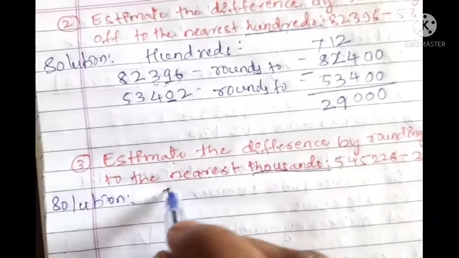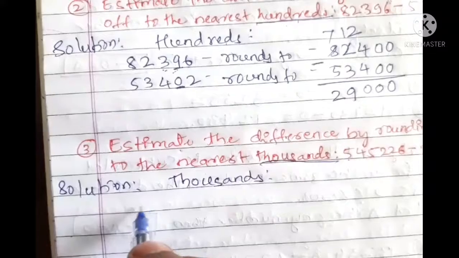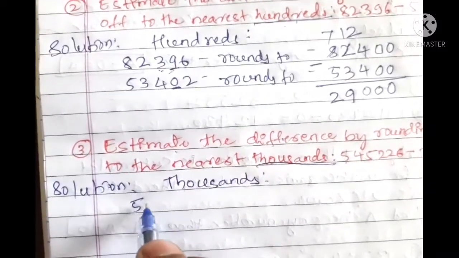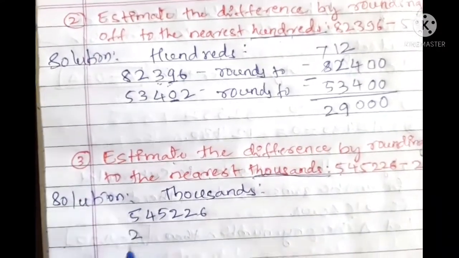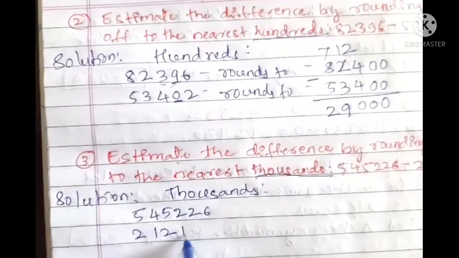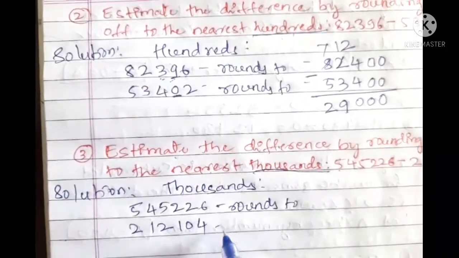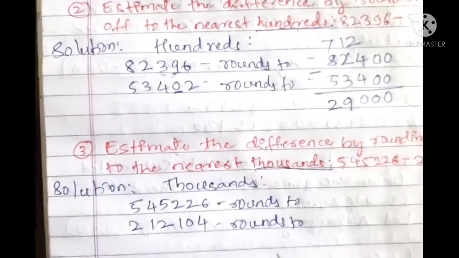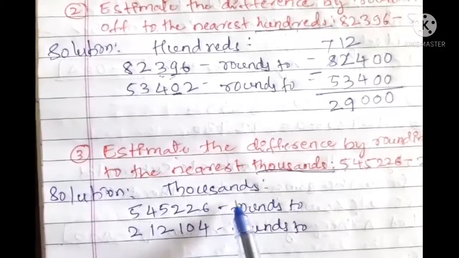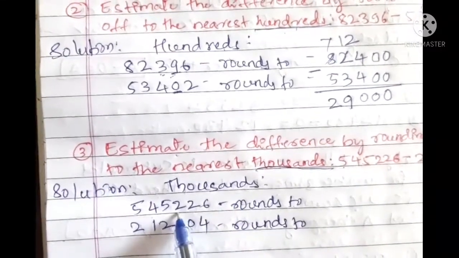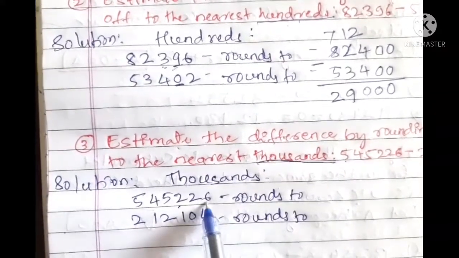So here, the solution. What are we doing? Nearest thousands we are doing. So write the numbers: 5,45,226. One more, 2,12,104. So round them. When you are doing the nearest 1000, we have to observe the hundreds place, and after observing, make the hundreds, tens and ones places 0.